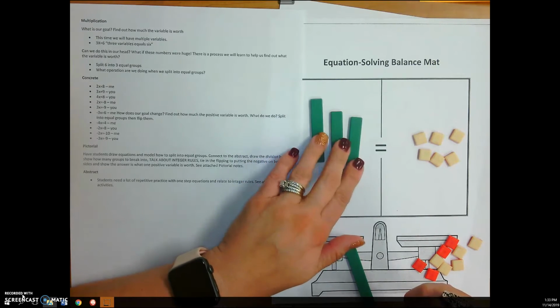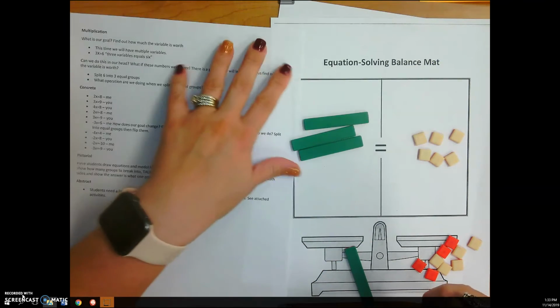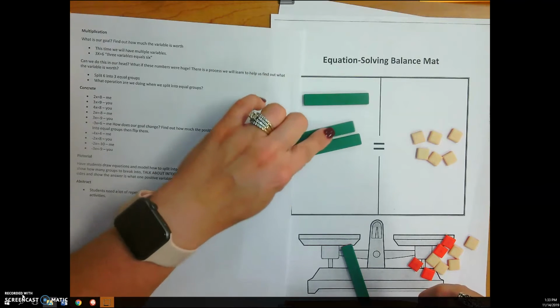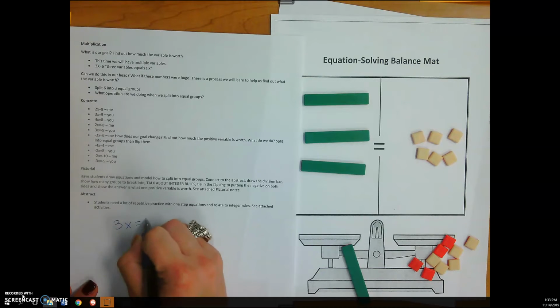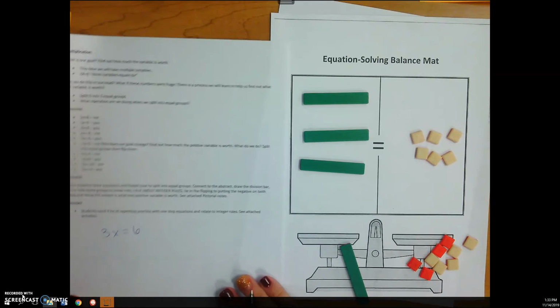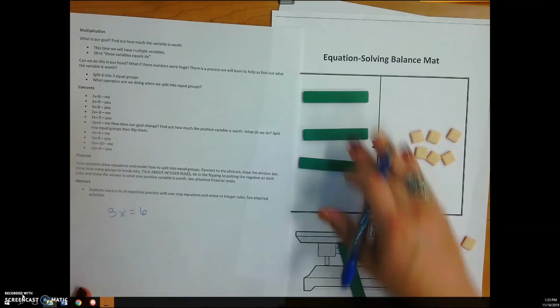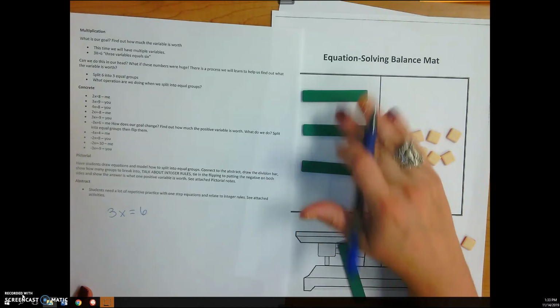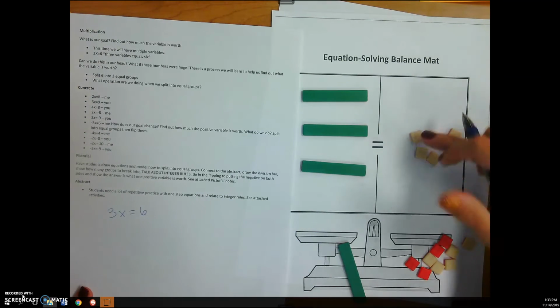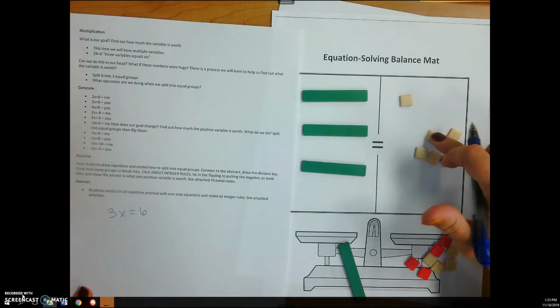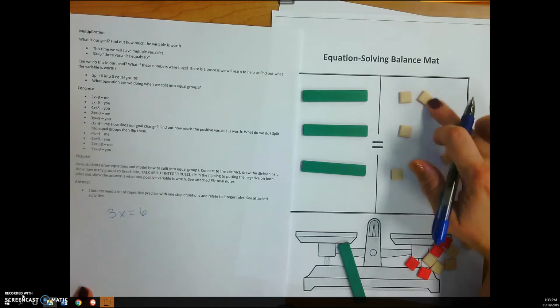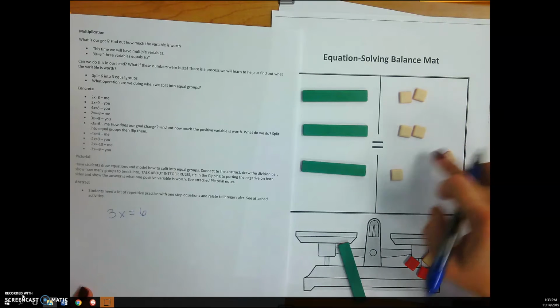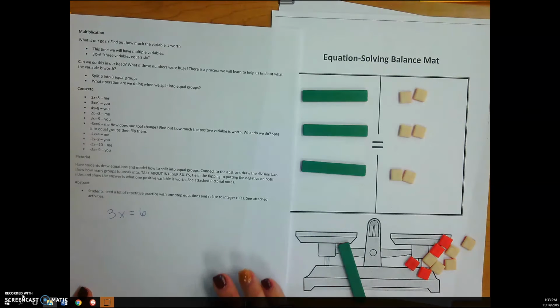To find out how much one of these is worth, we can split them up. So that is 1, that is 1, and that is 1. So we are modeling 3 variables equals 6. When we're splitting it up into 3 groups on this side, we're going to do the same thing on the other side. We're going to split our constants up into 3 groups. So I'm going to go 1, 1, 1, and 1, 1, 1. Now we have split our variables into 3 groups.